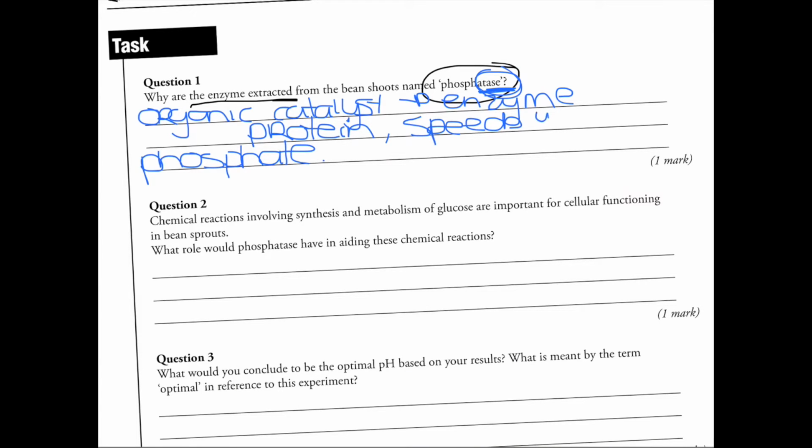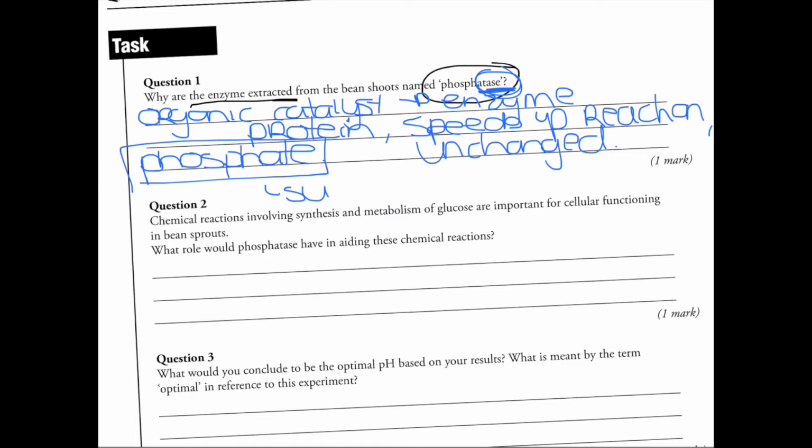Speeds up reaction, and it's unchanged. So pretty much what this question was asking you is, what is the role of an enzyme? And then you could talk about why it is called that, is because its substrate is phosphate. I hope that makes sense.